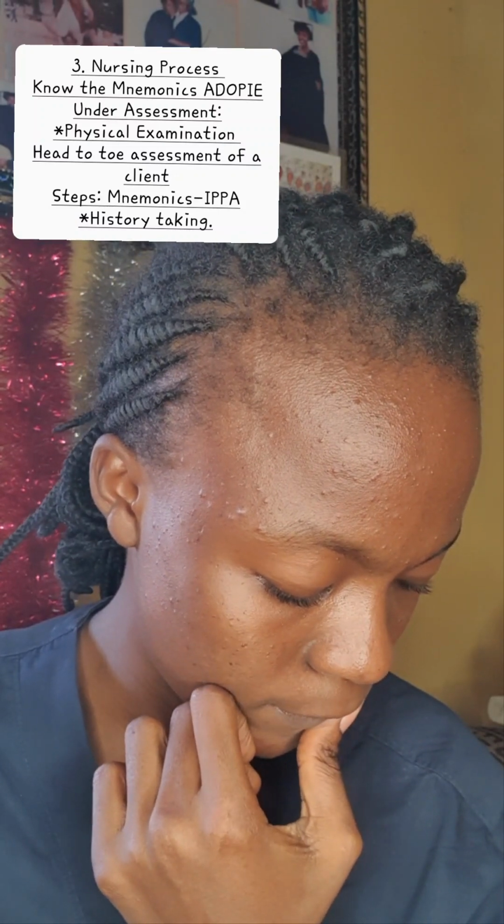And then I can now go back to the part of the nursing process. So talking about nursing process, the nursing process is a tool to manage your patient. Now I have to go back, because the steps of the nursing process are six: ADOPIE. I'm giving us a mnemonic so that we can usually understand. A for assessment, D for diagnosis, O for objectives, then P for planning, I for implementation, then E for evaluation.